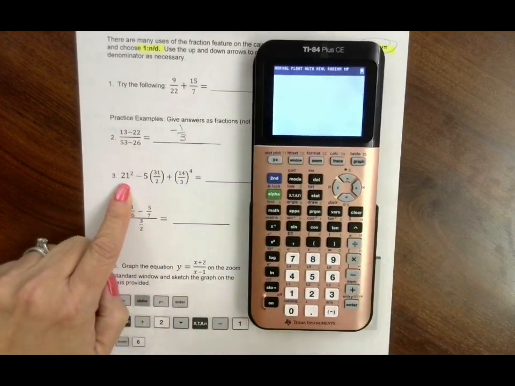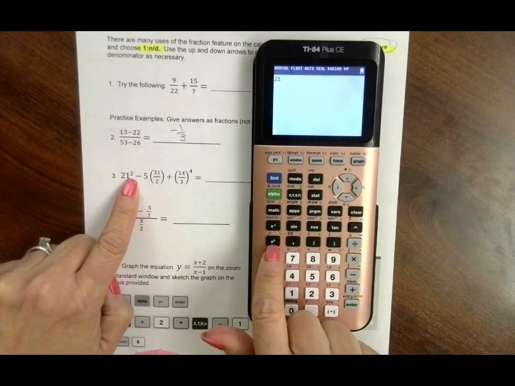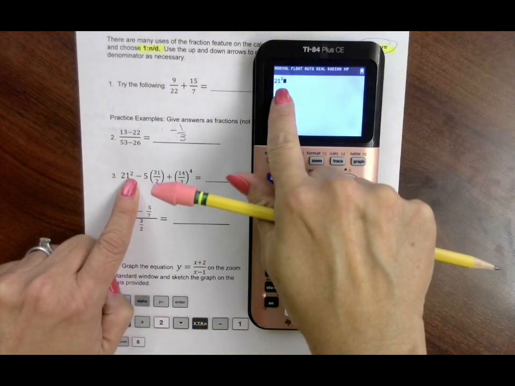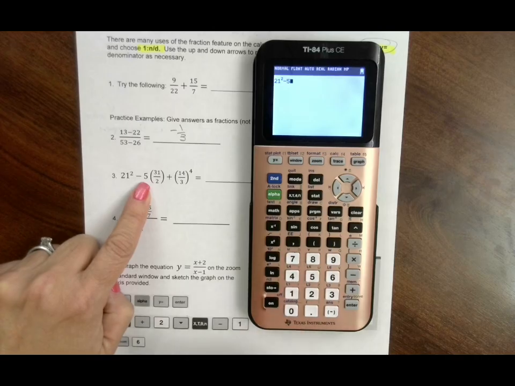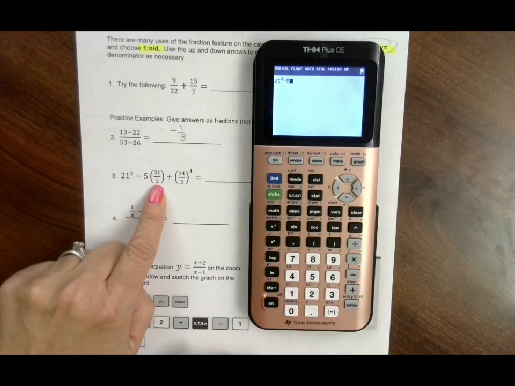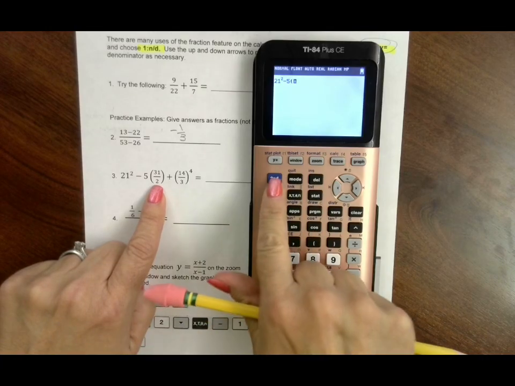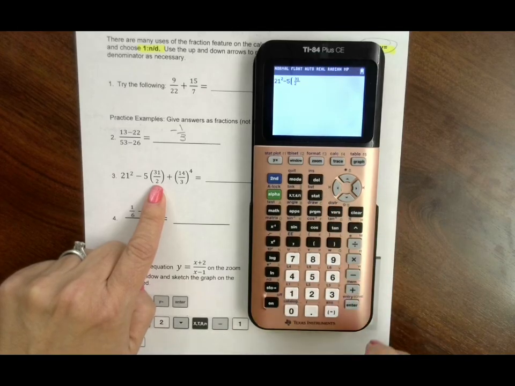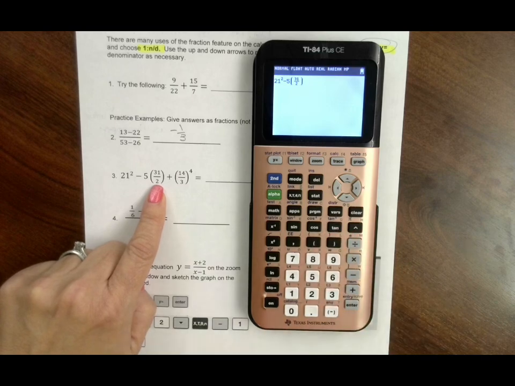So from a blank screen, the first thing I'm going to do is 21 squared. So I'm going to put 21 in, and then to get the squared, that's this button right here where it says x squared. So if I hit x squared, it squares the 21. So you see that what I have in my calculator and what I have in my paper are the same thing. Okay, so minus 5, and now I want to do parentheses. So I'm going to put a parenthesis in, which is right here, but then I have a fraction. So I go back up and I put my fraction bar, and I'm going to have 31 divided by 2. I have to arrow out, and now I can close my parentheses.